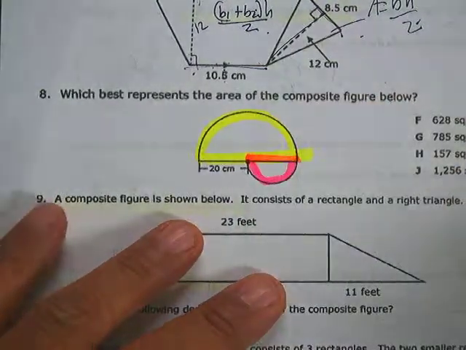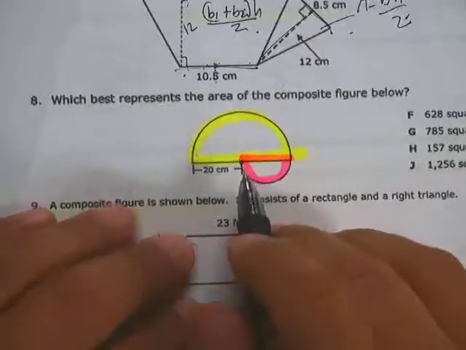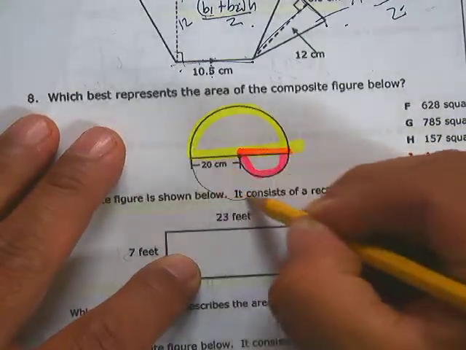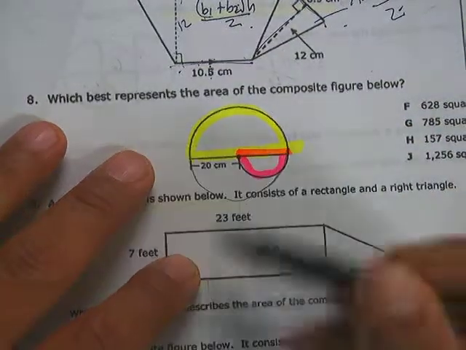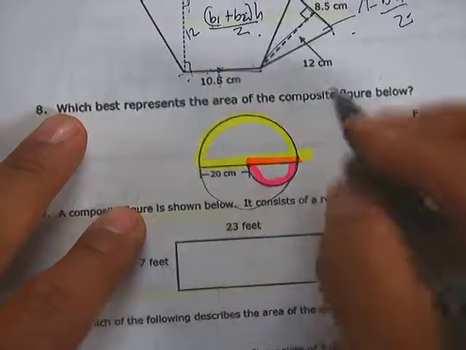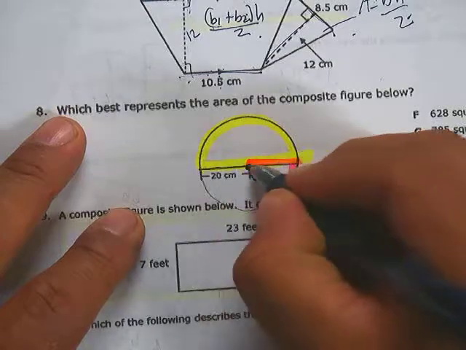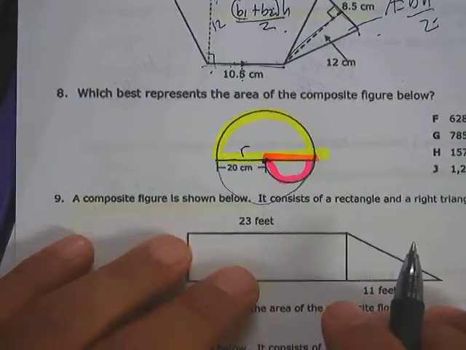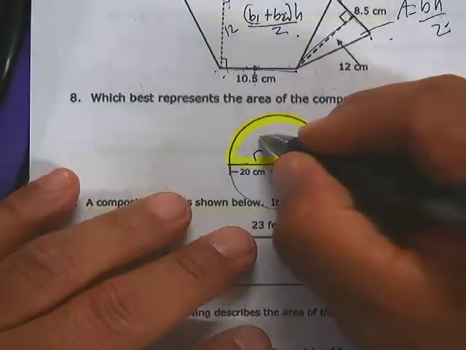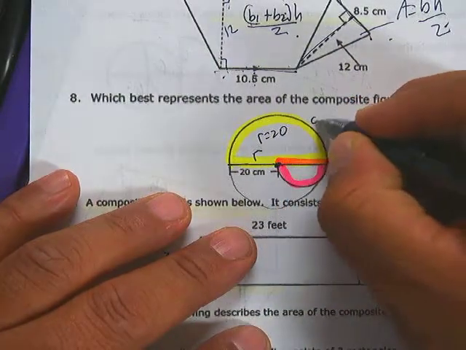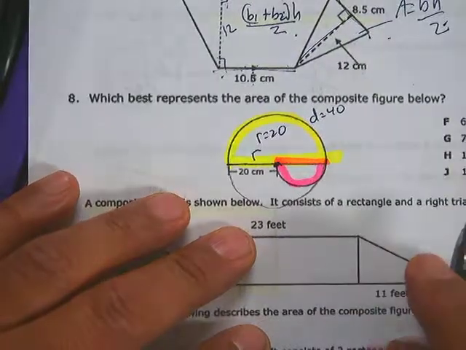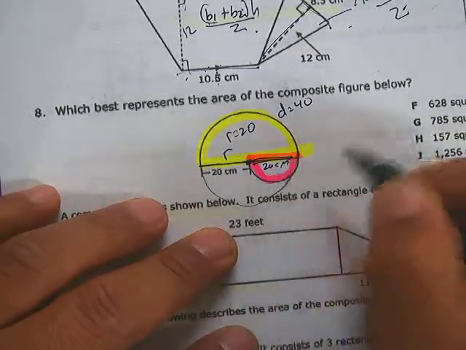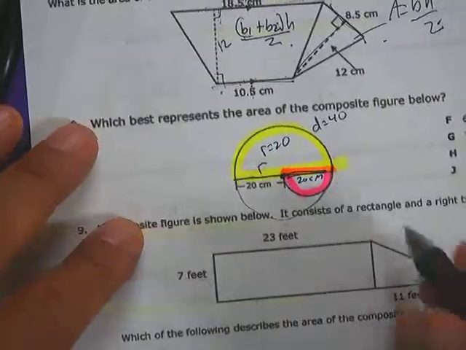Okay. Number 8 there. Which best represents the area of the composite figure? We have two half circles. This is one half circle there, and then we have another half circle right there. Now, if I look at the bigger of the half circles, I know if I had the whole circle, that would be it. And if this is 20, it goes from the center to the outside. I know that happens to be my radius.